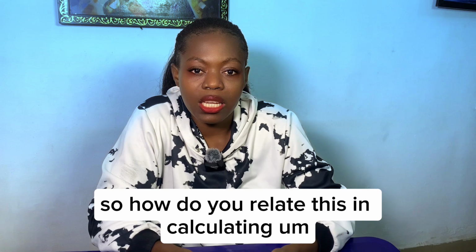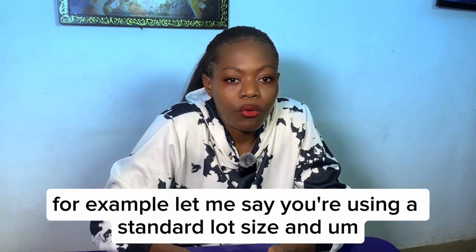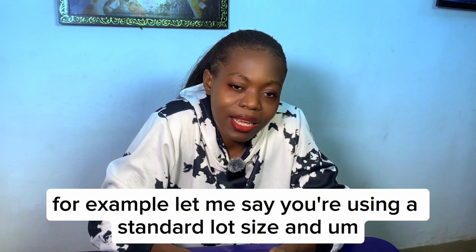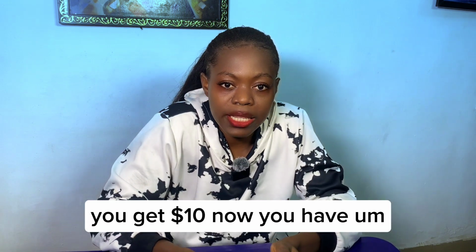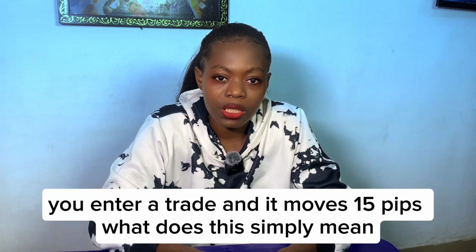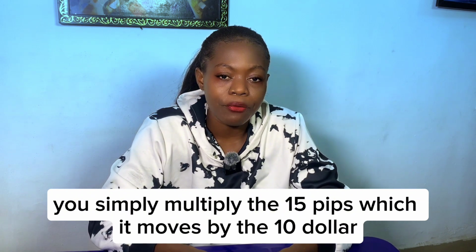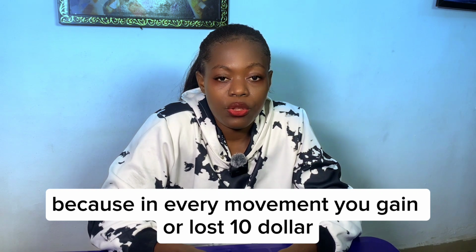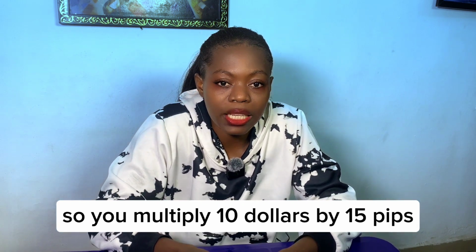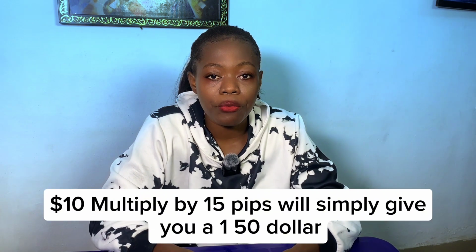So how do you relate this in calculating your price and your trade? For example, let me say you're using a standard lot size, and you know that every movement, whether you are in profit or in loss, you get $10. Now you enter a trade and it moves 15 pips. What does it simply mean? You simply multiply the 15 pips which it moves by the $10, because in every movement you gain or lose $10. $10 multiplied by 15 pips will simply give you $150.